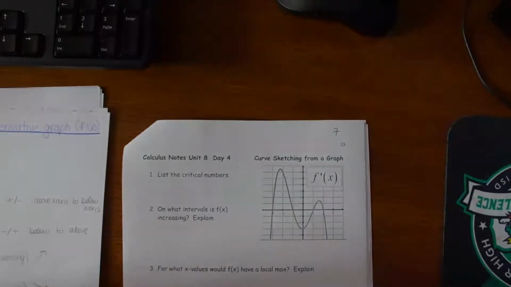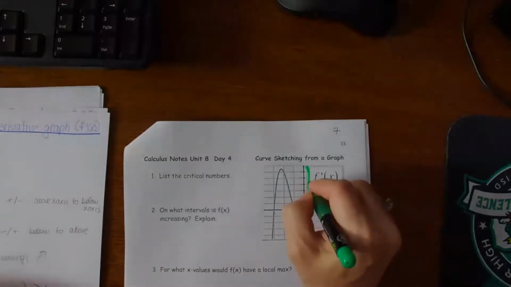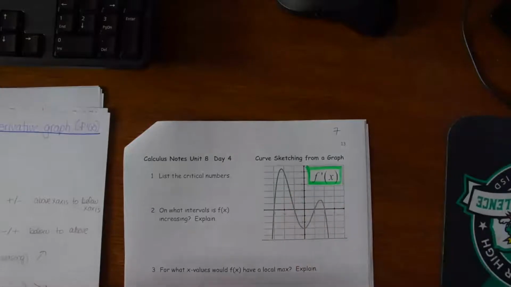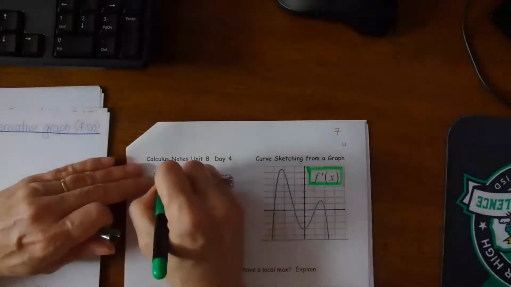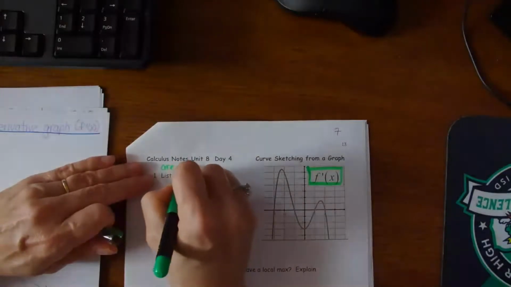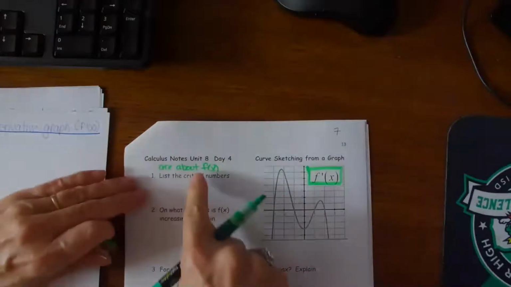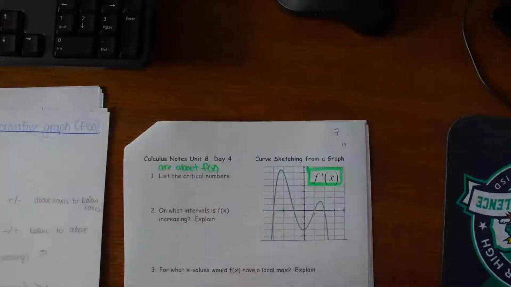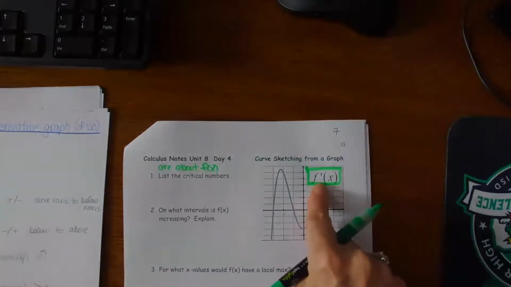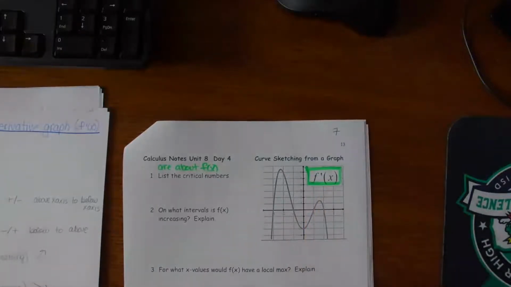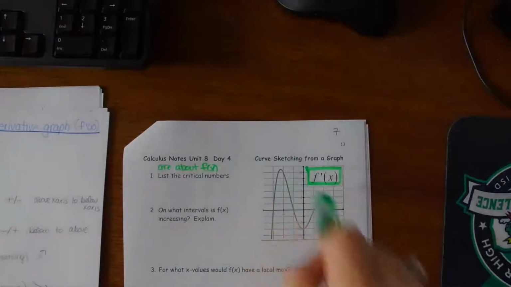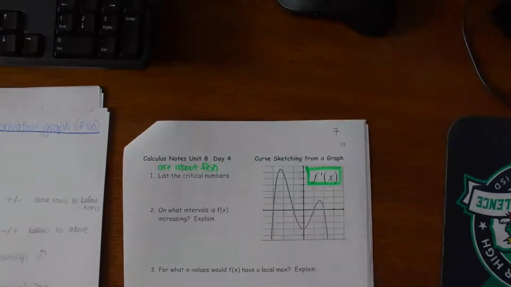Now remember, here's what you have to remember, and it's easy to forget. This is a picture of the derivative. These questions are about the mama graph. All of these questions are asking about what's happening on the parent graph. This is the child, this is the derivative. So what you see isn't what you get kind of thing. You have to know what it means.